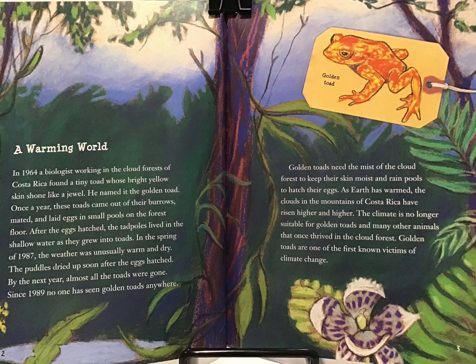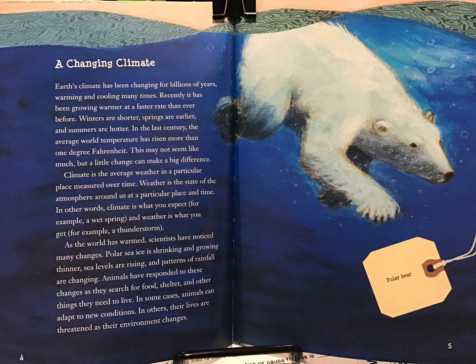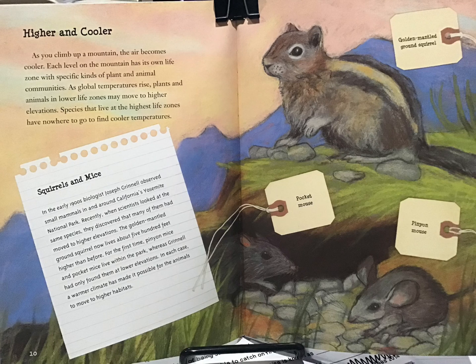First, we learned a little bit about the golden toad. Then we learned a little more about the Arctic and the difference between climate and weather. And finally, we learned a little bit about squirrels and mice and how climate change or a warming world is affecting them. I'll pause here so you can jot down some information to discuss with your partner.